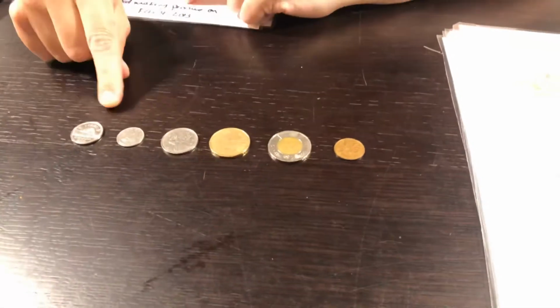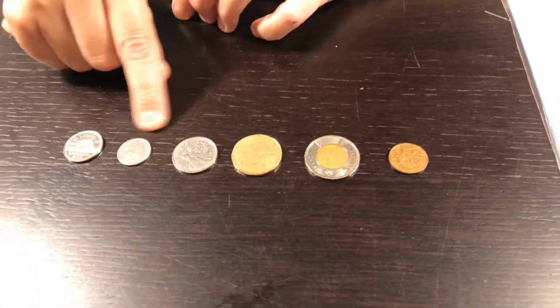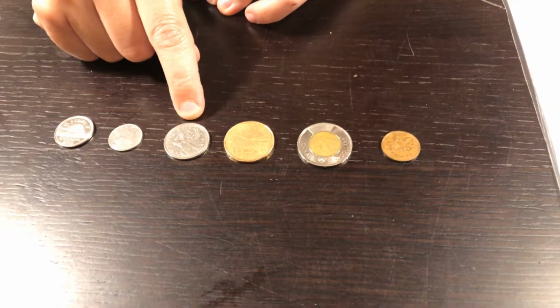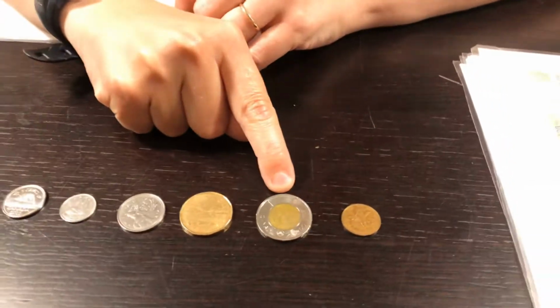Yeah. So here we have our coins kind of all in a row. We have a nickel, which is 5 cents. We've got a dime, which is 10 cents. We got the one with the caribou, it's called a quarter, it's 25 cents. We got the loon, which is $1. We've got the one with the polar bear, it's $2.